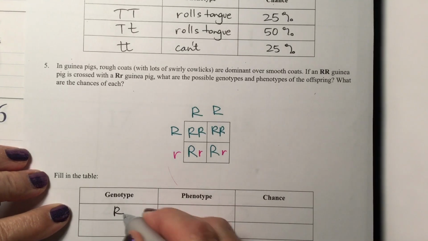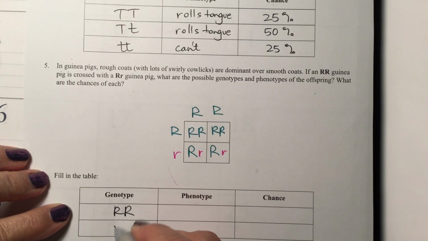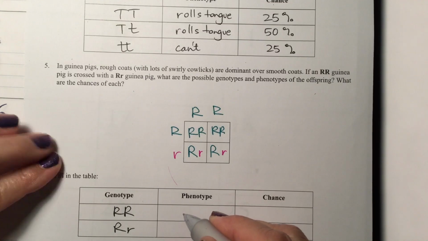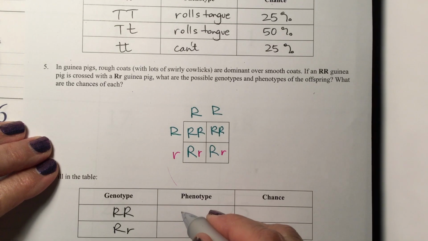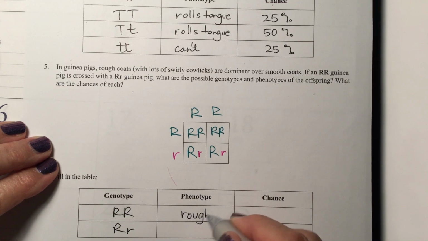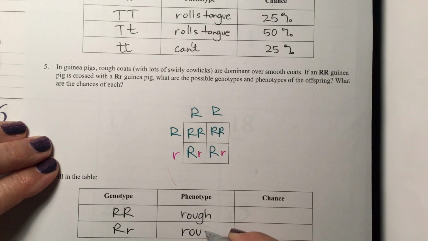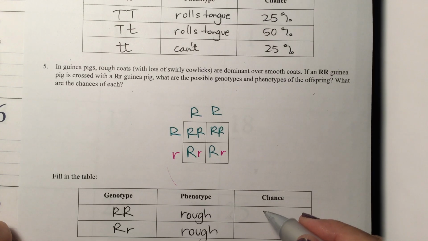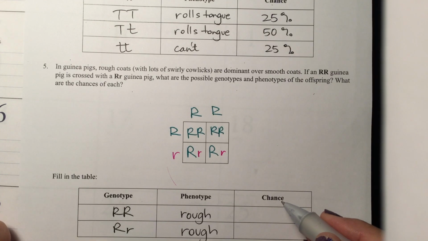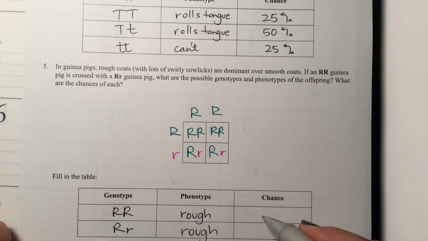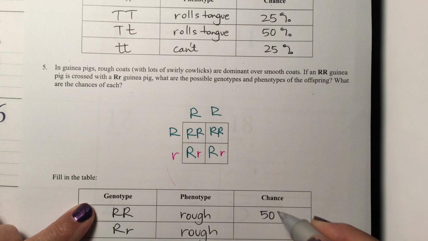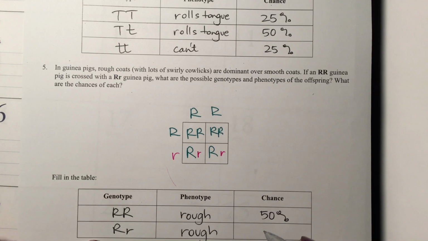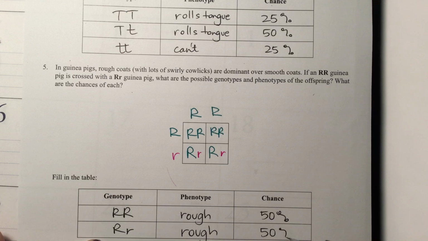Genotypes, big R, big R, and big R, little r. The phenotype is cowlicks, or rough coat. Rough coat, because that dominant allele is there. That means that's what shows up in the offspring. And again, one more time, this is a probability, a 50% chance of big R, big R, or 1 out of 2, or 2 out of 4, and a 50% chance of big R, little r.